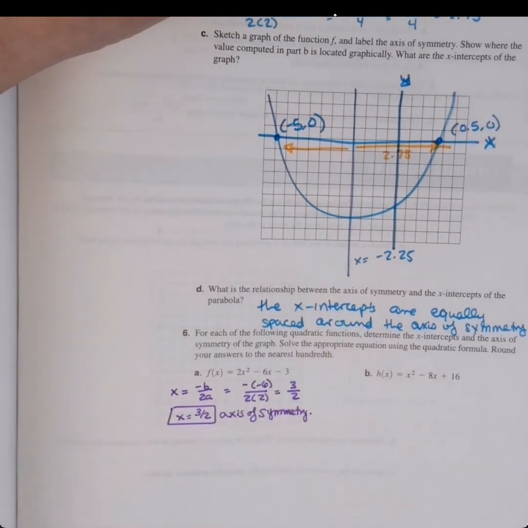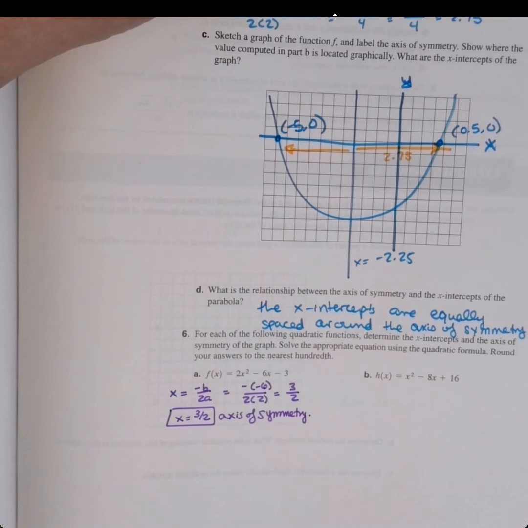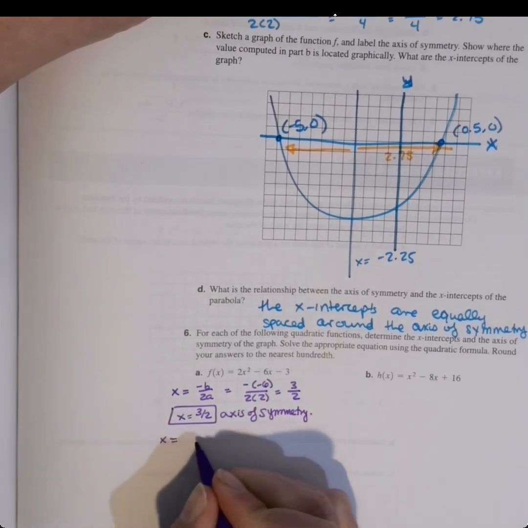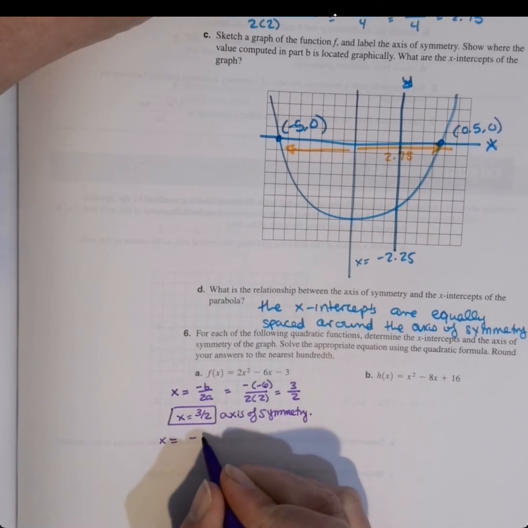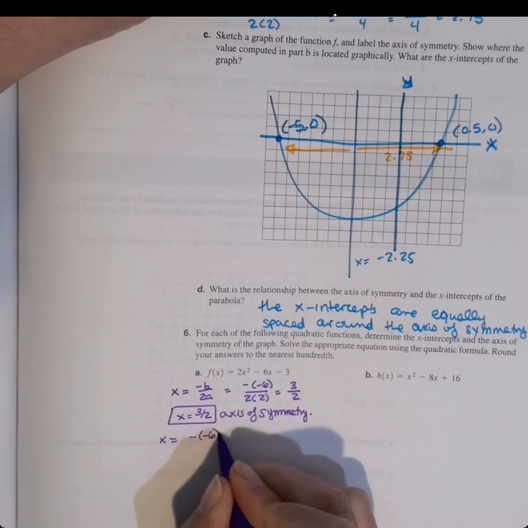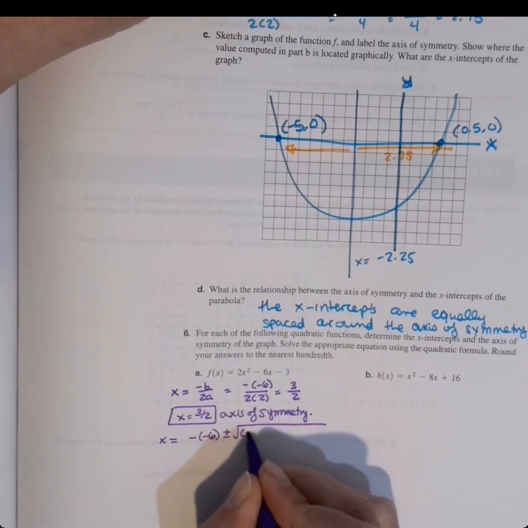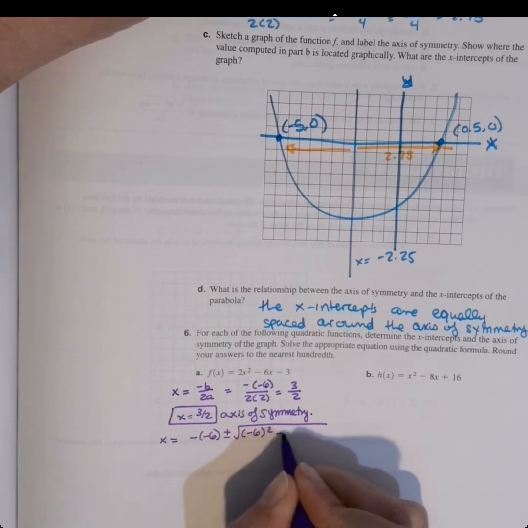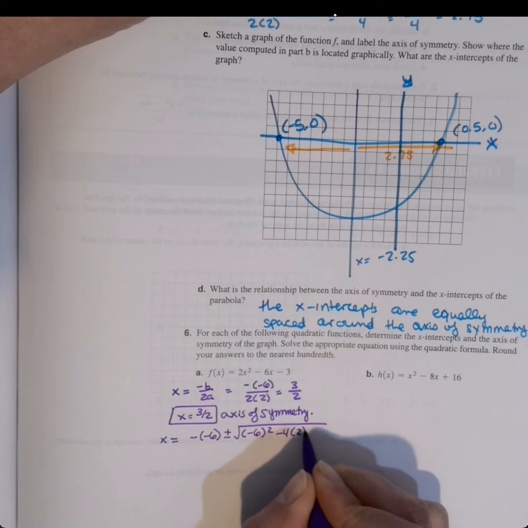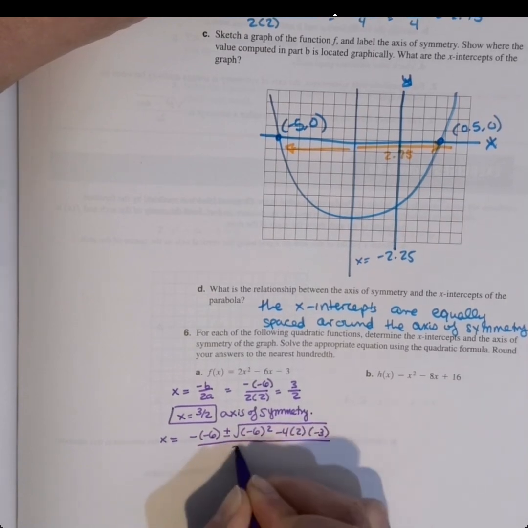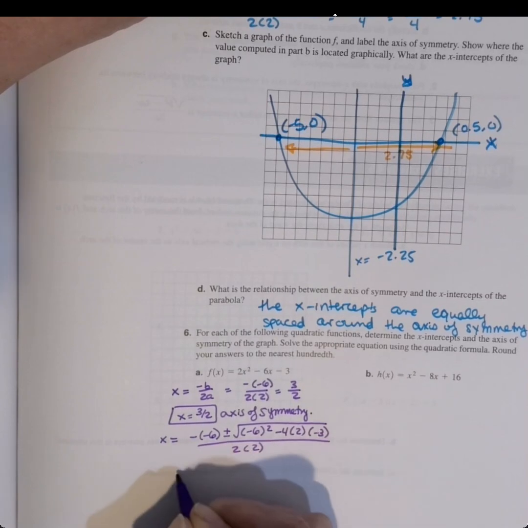All right. Then use the quadratic formula to find the x-intercepts. So x equals negative b, negative 6, plus or minus the square root of b squared, negative 6 squared, minus 4 times a, which is 2, times c, which is negative 3, over 2a, so 2 times 2.